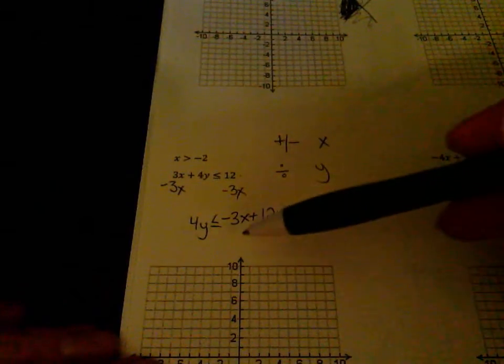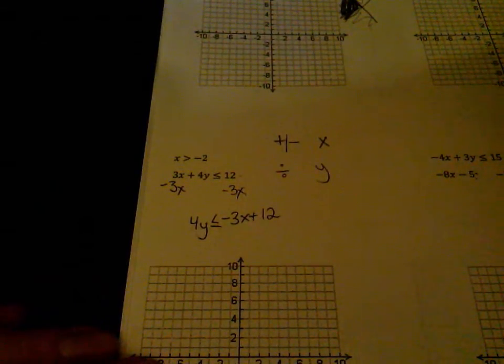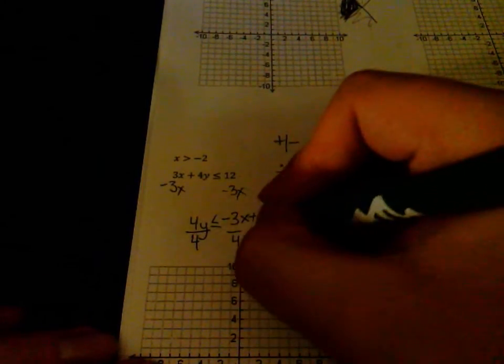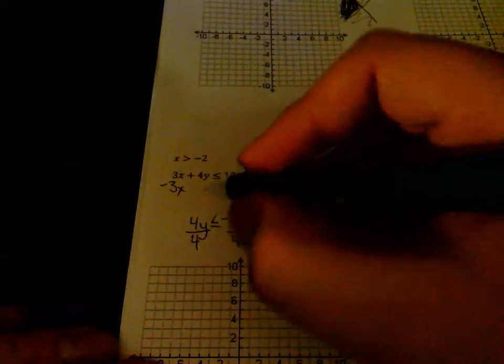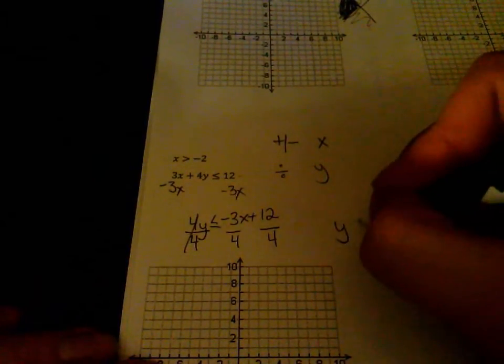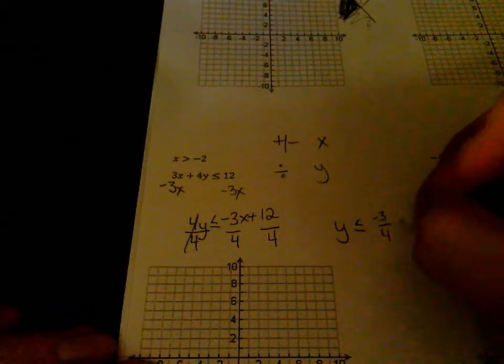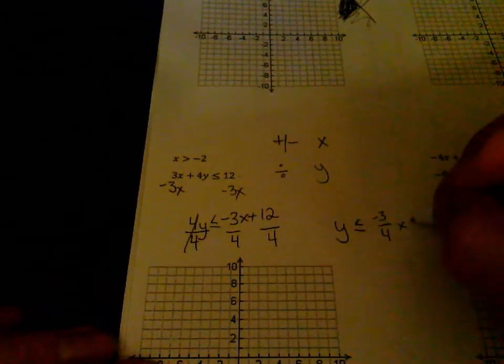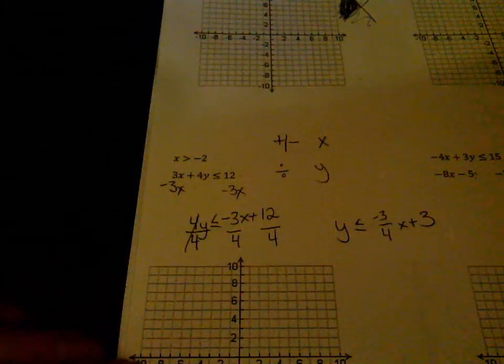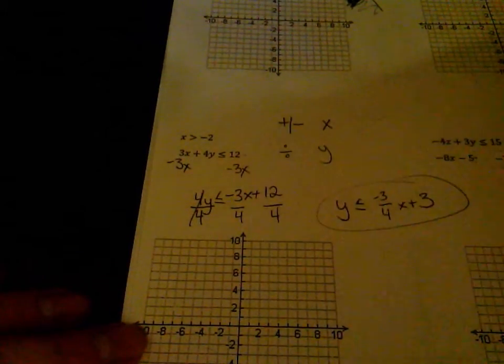Nothing has to be done to them. You don't need to consolidate everything in math. Sometimes it just looks like that. Okay? And then we're going to divide by the y for step 2. Well, y is 4, so I divide here, here, and here. This crosses out, leaving me y is less than or equal to. This is negative 3/4 x. And then finally, this is 3. And that is your answer.